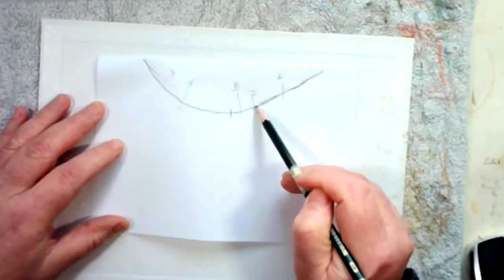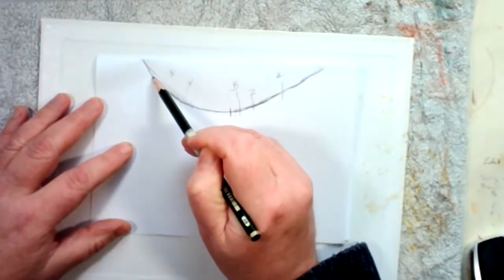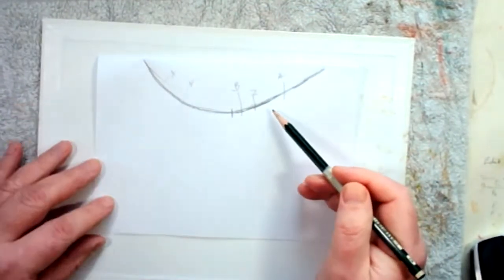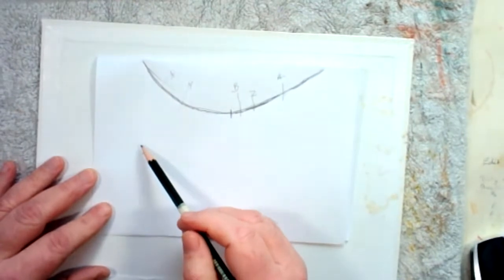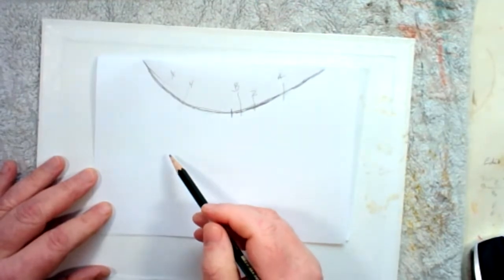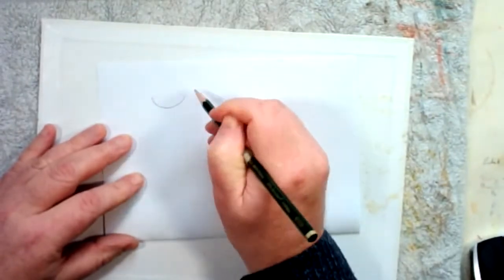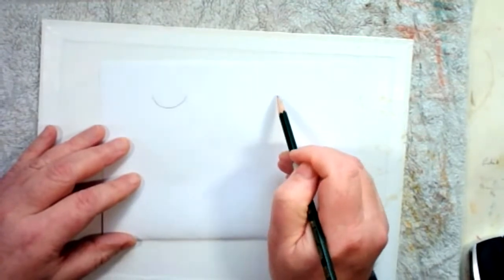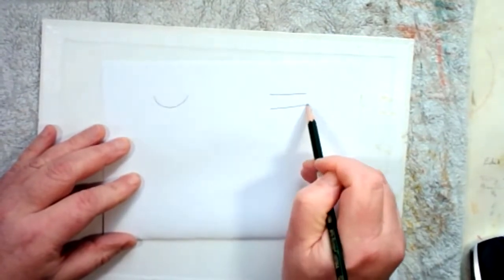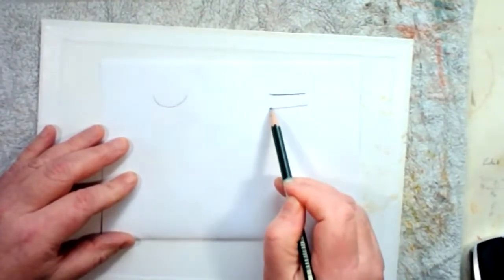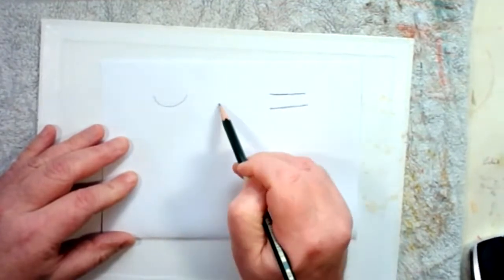Now, if we look at that section there, that is really the background. And what we're noticing is that there is a midground and a foreground, and I wanted you to see that. If we look at these two lines here, they're parallel. They're not really travelling towards each other, so they're going in parallel motion.